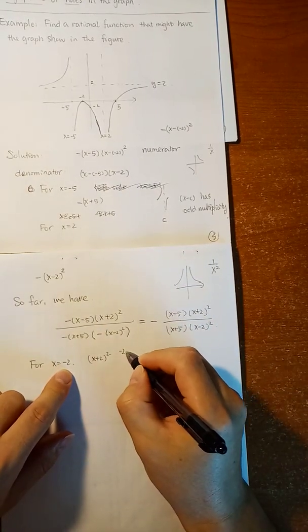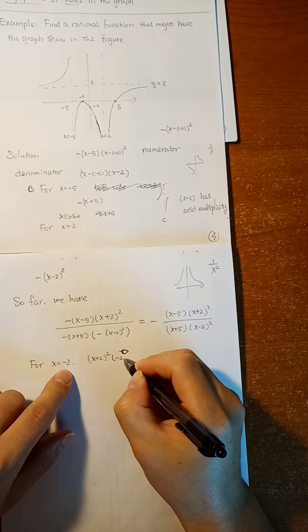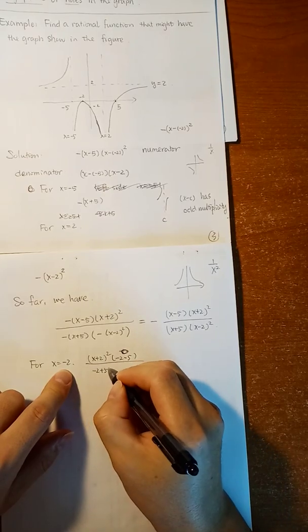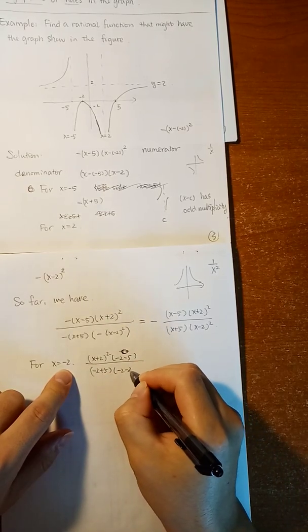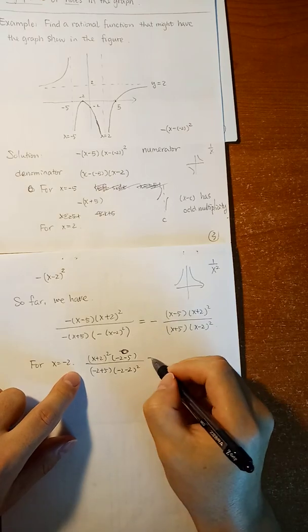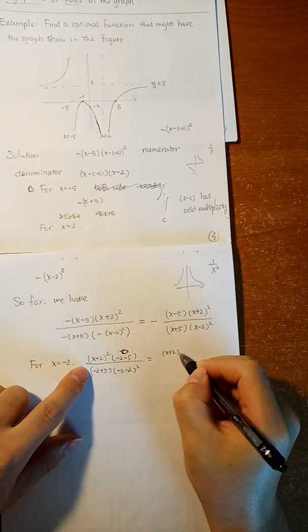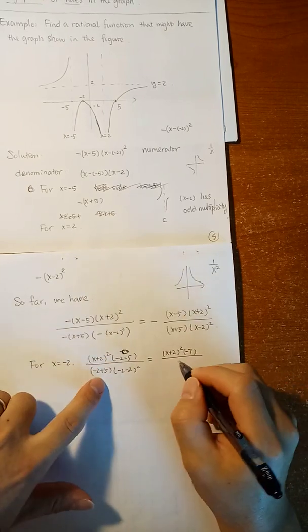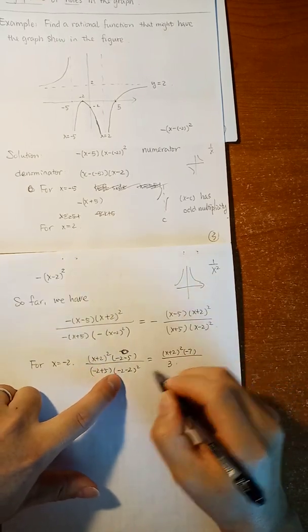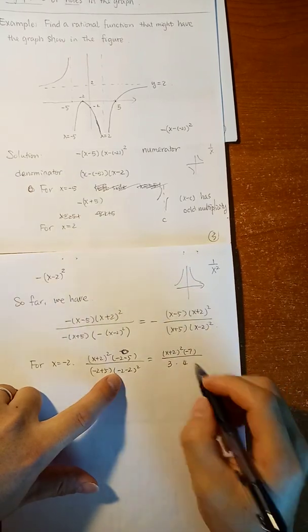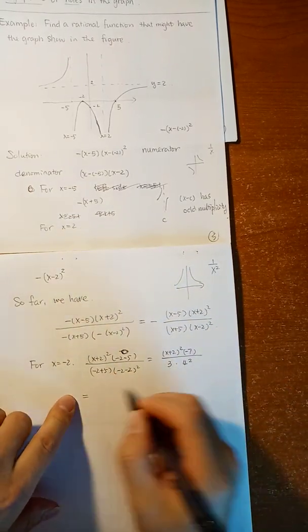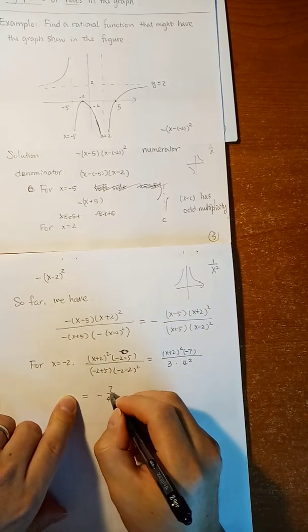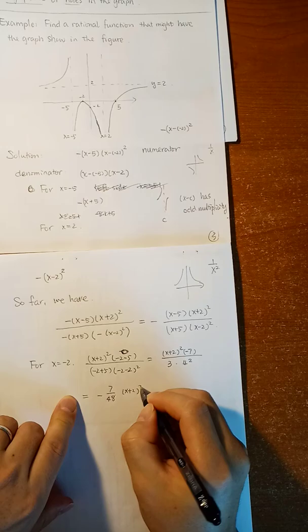So you get negative 2 minus 5 over negative 2 plus 5 and negative 2 minus 2 squared. And this is x plus 2 squared. This is a negative 7, it's a positive 3 times this is a 4 squared. So it is equal to negative 7 over 48 times x plus 2 squared.